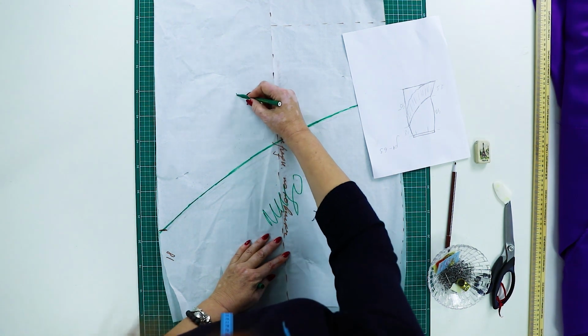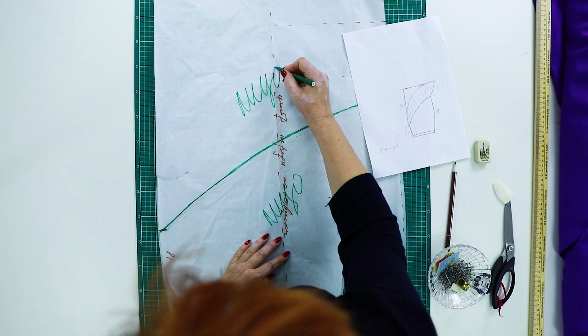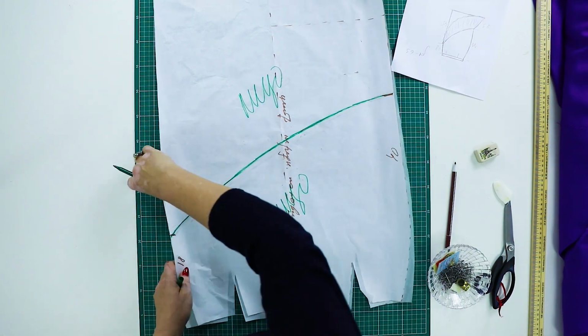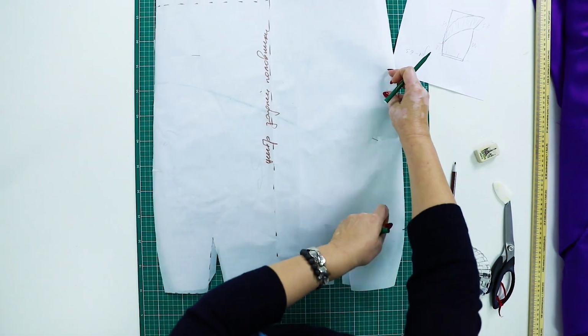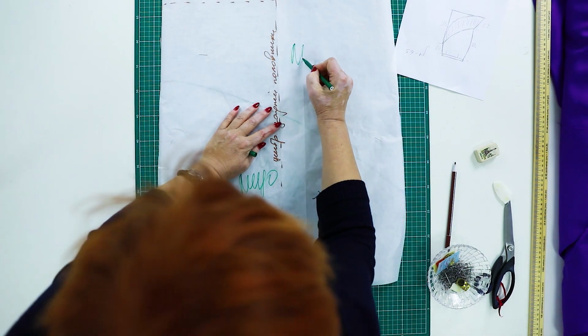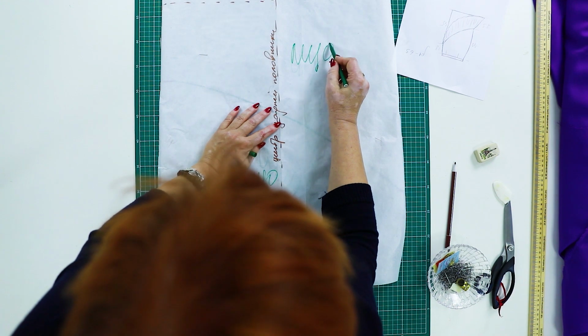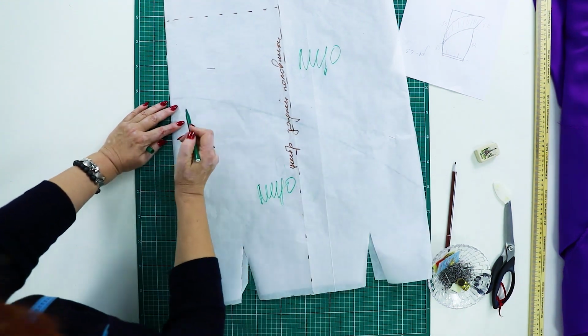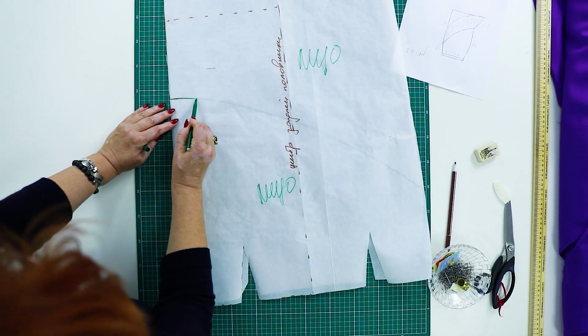Right side. I pinned the wrong sides together, so now I turn the pattern, and also right here, right side. Now I transfer the line. It should be the same.